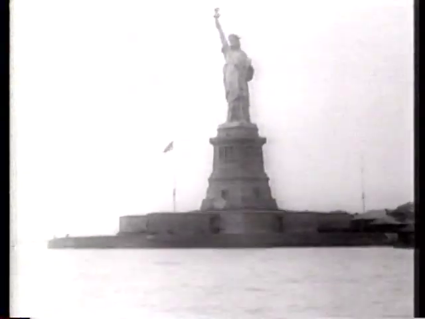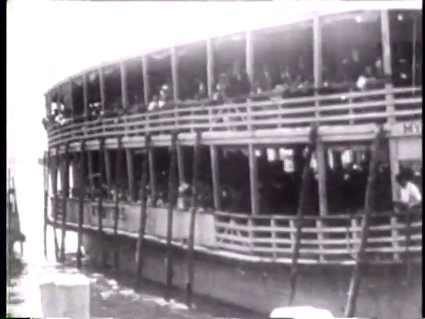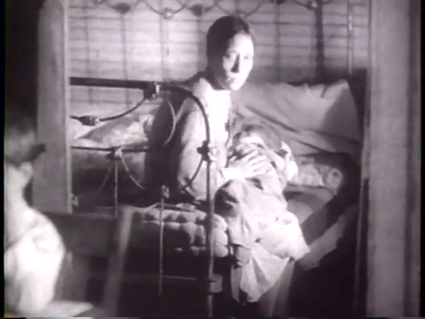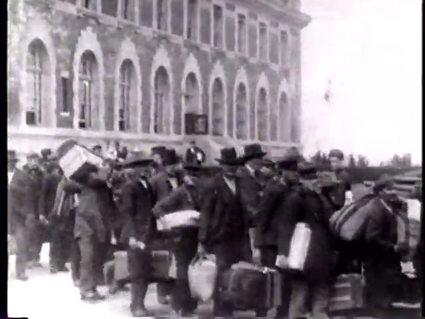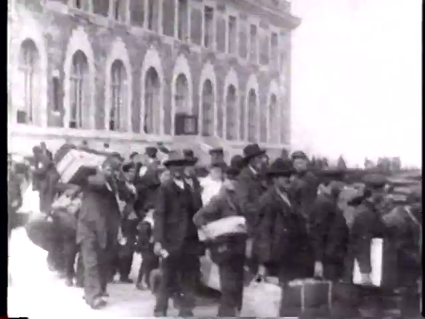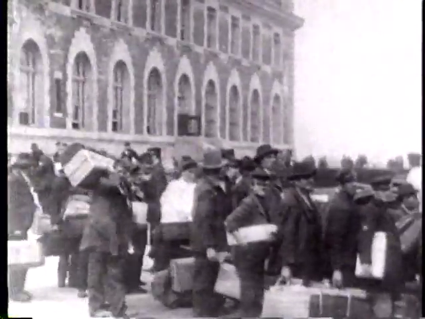Then, in the early 20th century, as thousands of immigrants swarmed into America, another calamitous epidemic struck. This time, it had a more scientific name. They called it tuberculosis. Nonetheless, before it was through, it too had slaughtered thousands.